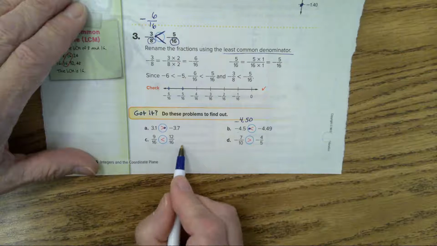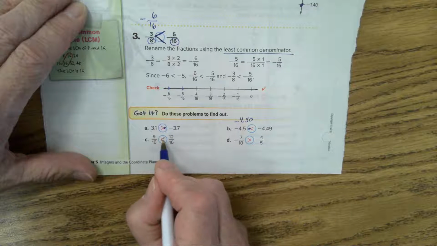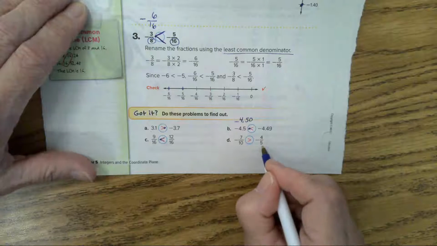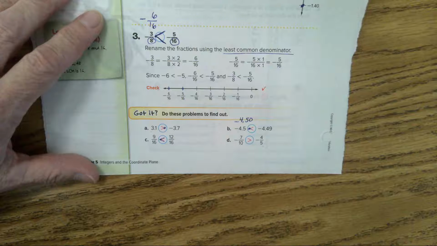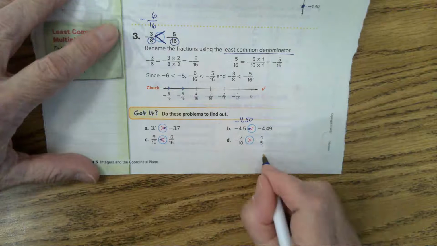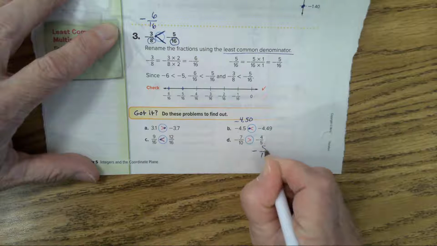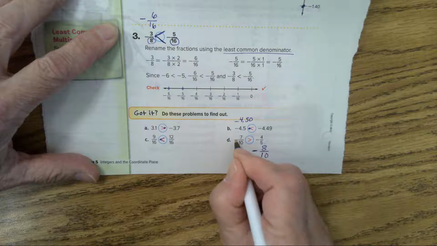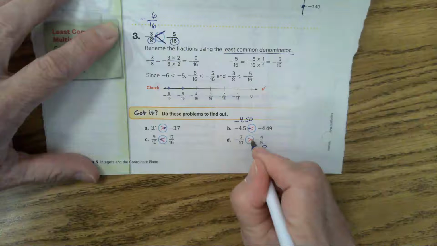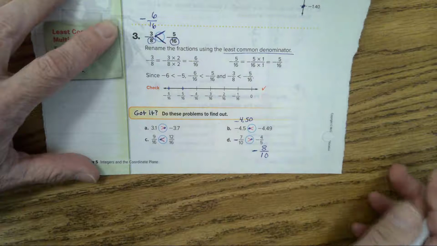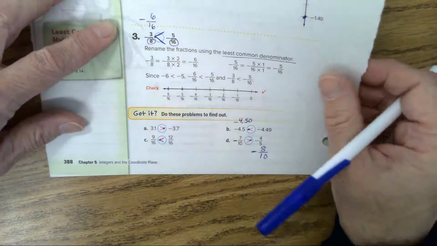9/16 and 12/16. This is the positive world. 9 is less than 12 in the positive world. Here, what's my common denominator going to be between a 10 and a 5? 10. That's right. We're in the negative world. 5 times 2 is 10. 4 times 2 is 8. Now, in the negative world, owing 8 is worse than owing 7. So this one gets the point. Any questions? All right, let's go to the next page, 389.